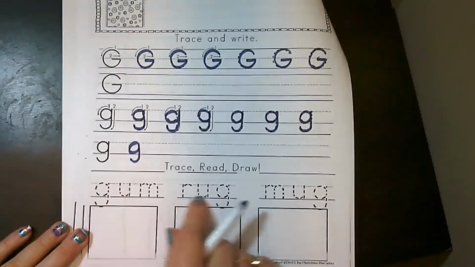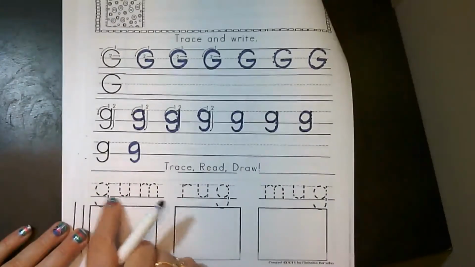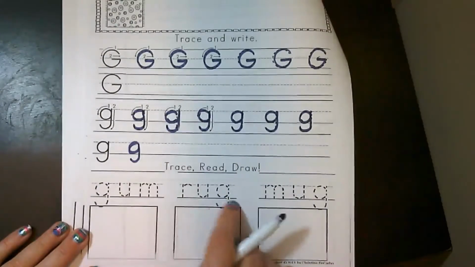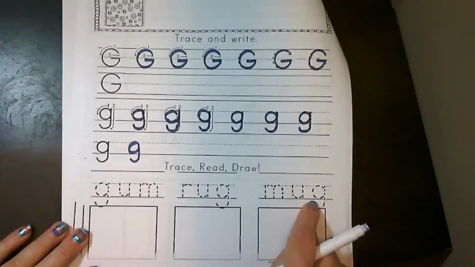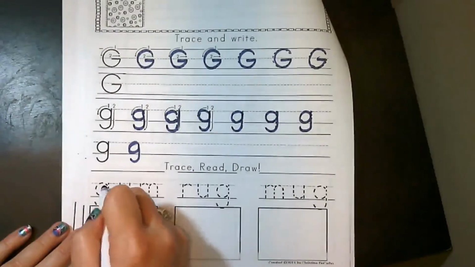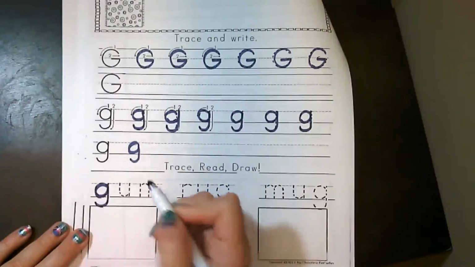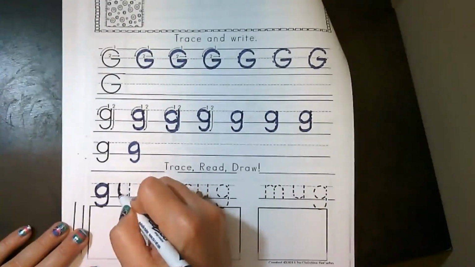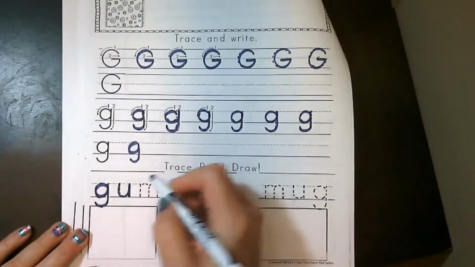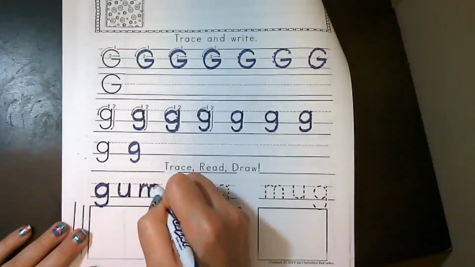All right, let's go ahead and trace these words. First, let's see what words we have. We have gum, rug, and mug. All right, let's go ahead and start with gum. We have our G, so we're going to start with around like a C, up, and a hook. Very good. Our U, we're going to stop right here, always at the top, and we're going to go up, down, up, and a tail. Good. All right, for our M, straight down, hump, and a hump.